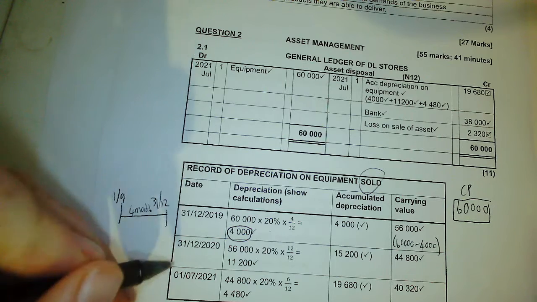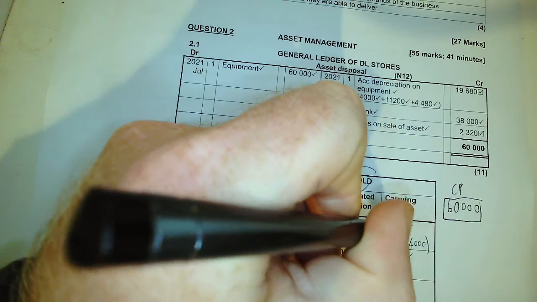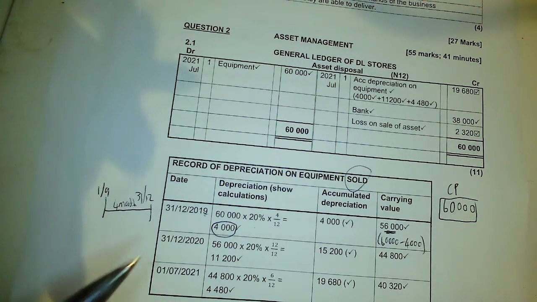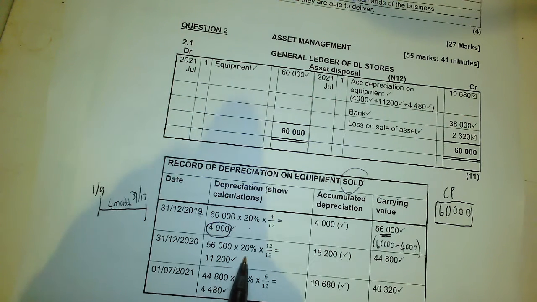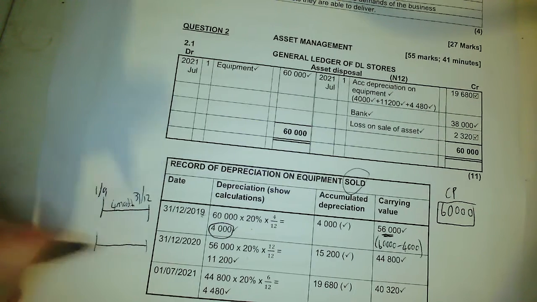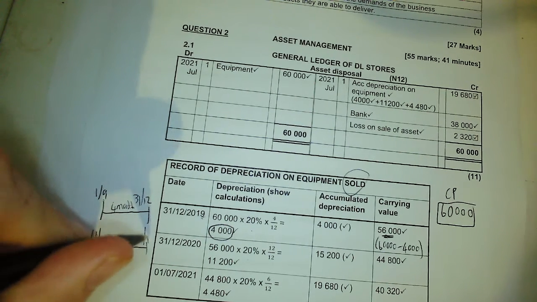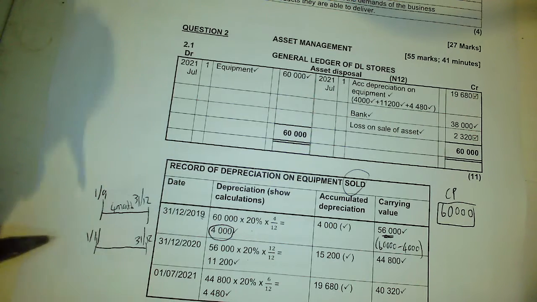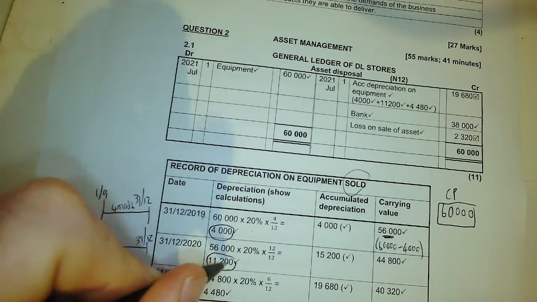Right, for the second year, it's the diminishing value method. So at the end of 2019, what's the carrying value? It's 56,000. So you must start the beginning of the next year. When you're doing your calculation, you must start with that 56,000 times the 20%, and now it's for a full year. So it is from the 1st of the 1st till the 31st of the 12th, and this is the year 2020 that we are working with. Okay, now that's the depreciation for that year.